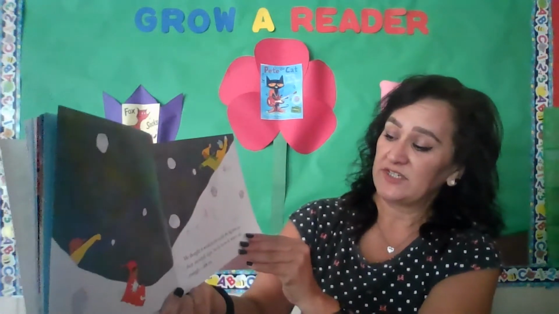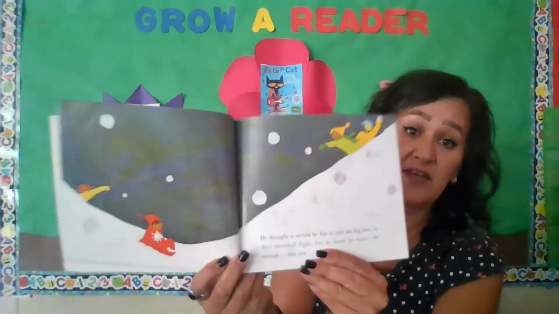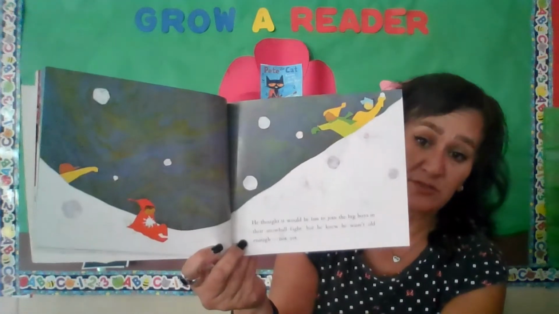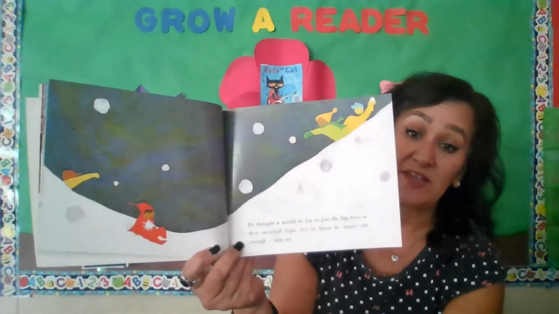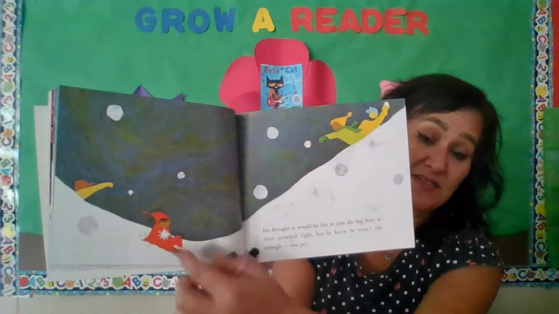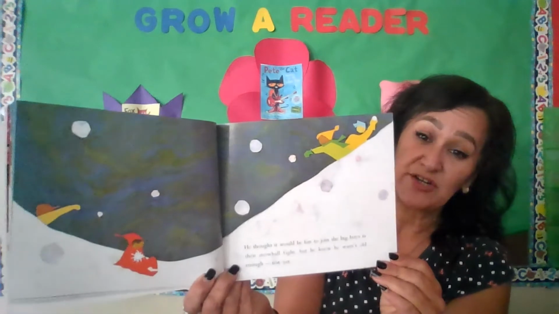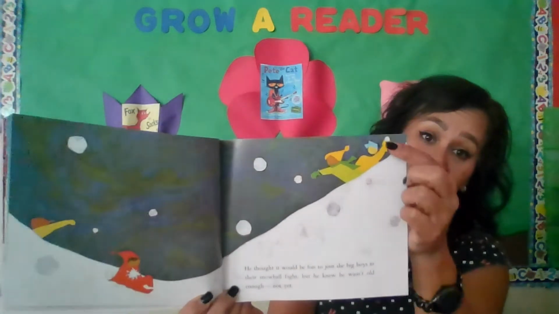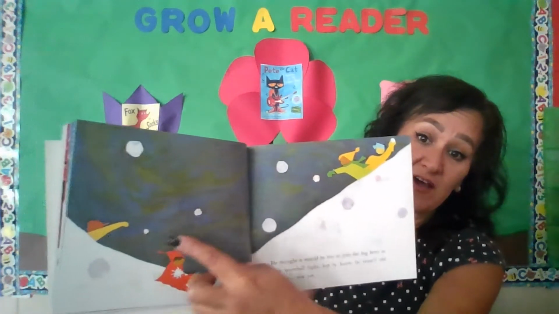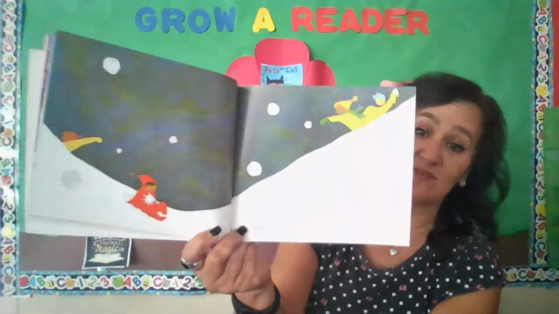He thought it would be fun to join the big boys in their snowball fight, but he knew that he wasn't old enough. Not yet. So here we have 1, 2, 3 boys, and older boys, meaning they're bigger than him. So maybe he knew it wasn't a good idea to play with them. They hit him with a snowball. See how it splattered on him? Yeah, they probably throw a little bit hard. A little too hard. Sometimes that could hurt your body. So let's count how many snowballs we see. 1, 2, 3, 4, 5, 6, 7. And if we count this one, that would make 8. 8 snowballs flying around.